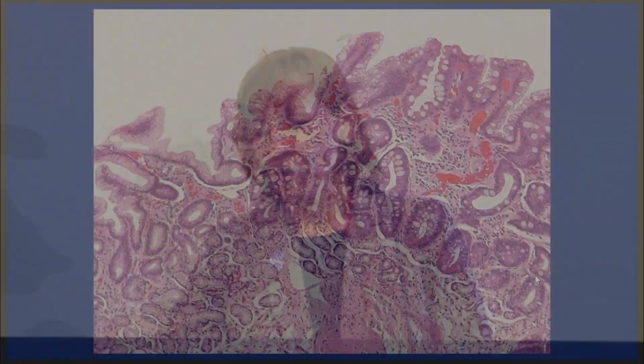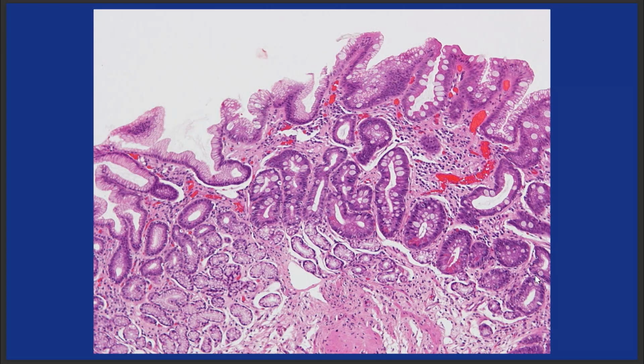Going back to basics, which I like the most, these are just plain H&E. So if you have a good biopsy, good size, well-oriented, and a perfect section, this is all you need to classify complete versus incomplete.